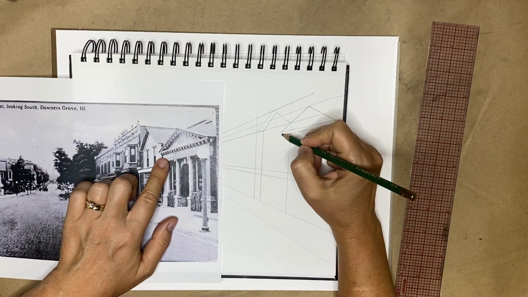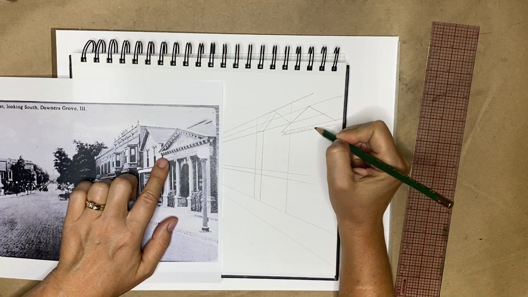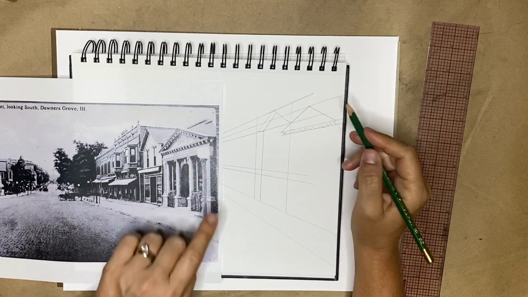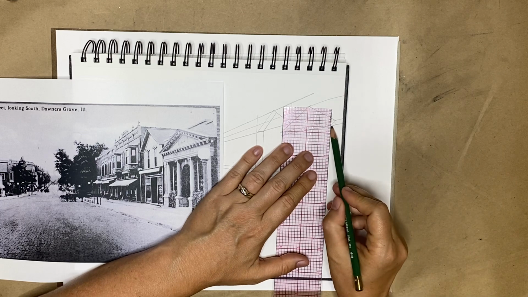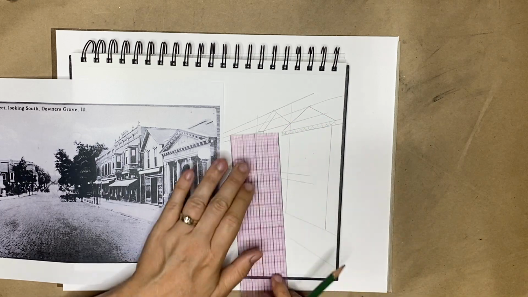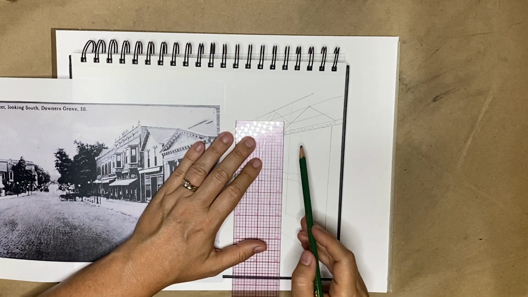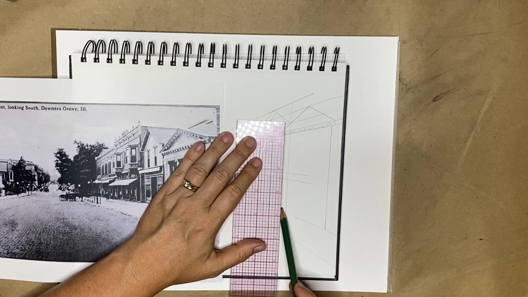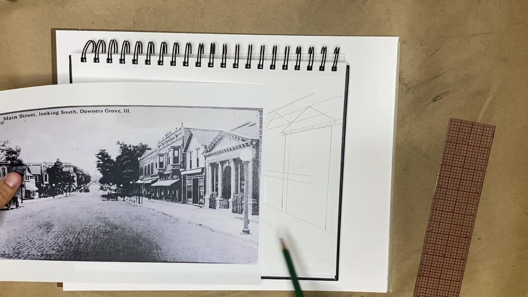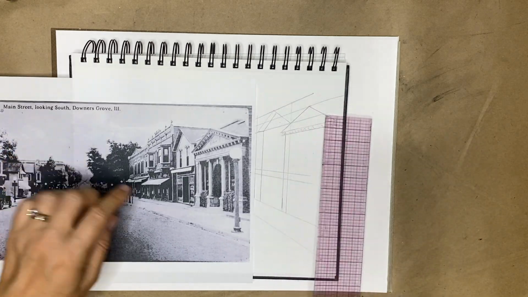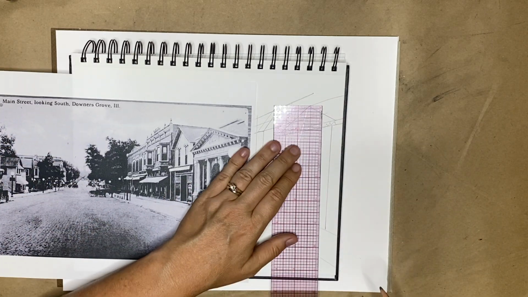Row. So this is where that would go. Here's the edge of the building. So you're just making a little map of where everything would end up. I could put in the columns.